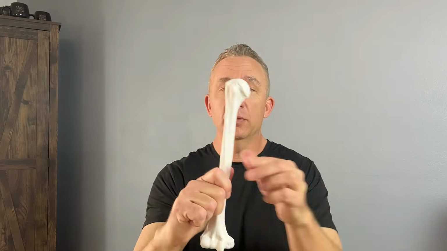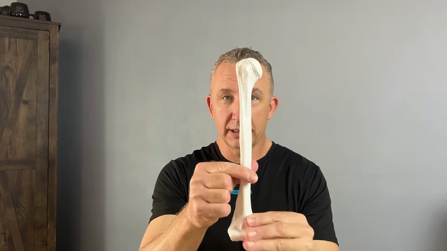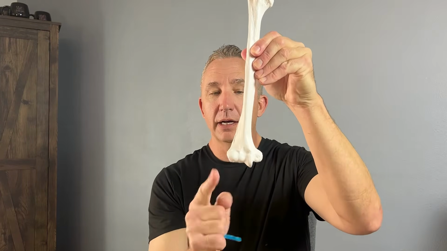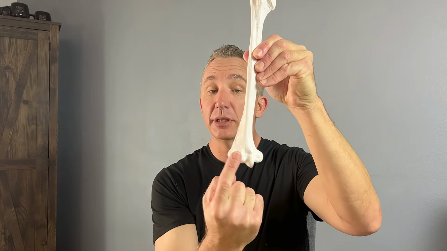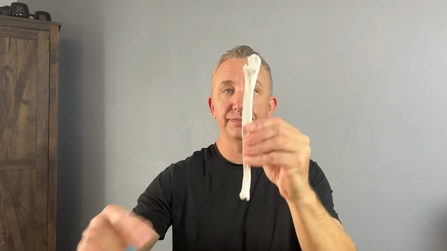And we said our humerus, as I come down, has a lesser tubercle, a greater tubercle with the intertubercular groove, deltoid tuberosity, and my condyles, epicondyles, lateral, medial, capitulum, trochlea. When I look at my ulna, we said my two processes, olecranon process, coronoid process, trochlear notch, radial notch.